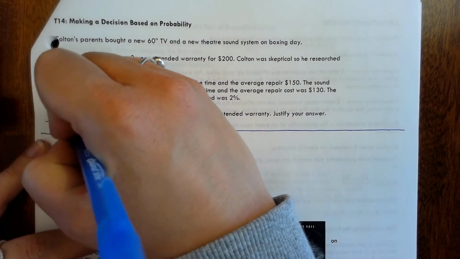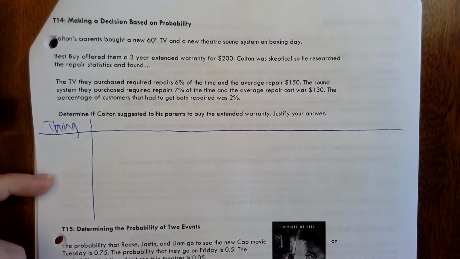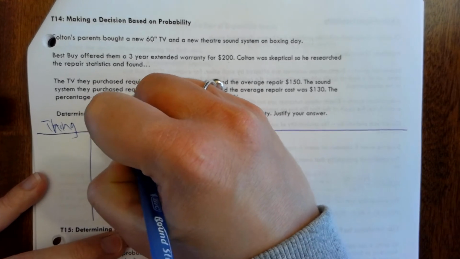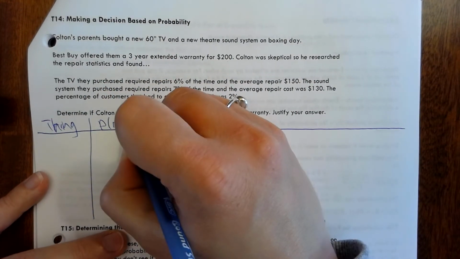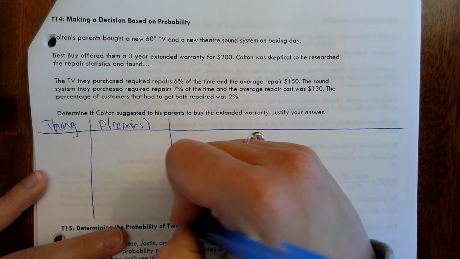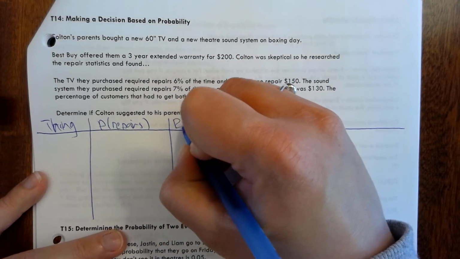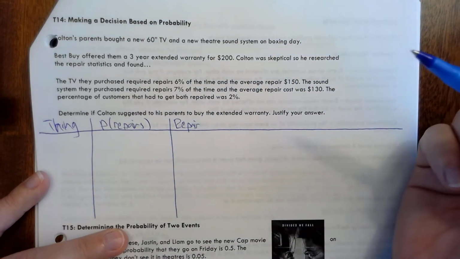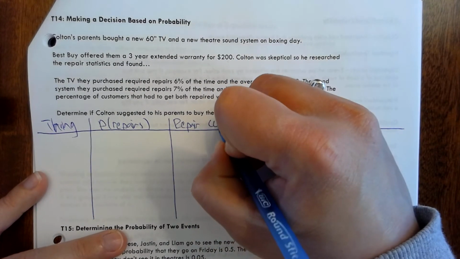I'm just going to call this a thing, just so I can say TV, sound system, both. What are the chances of repairs? We're going to make ourselves a beautiful table here. Now, you can certainly make informed decisions, but typically you don't know what are the chances that this thing's going to need repairs or not, right?